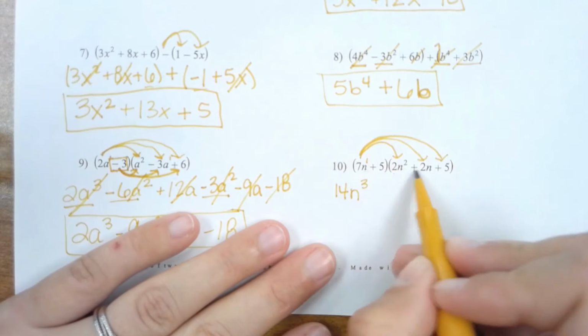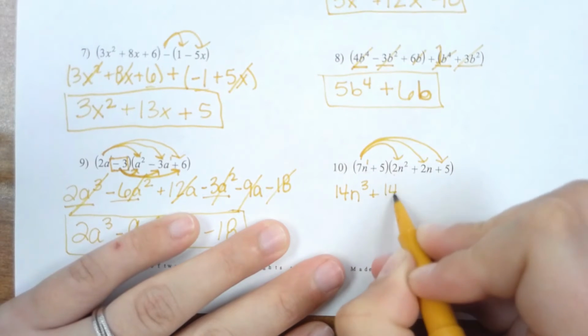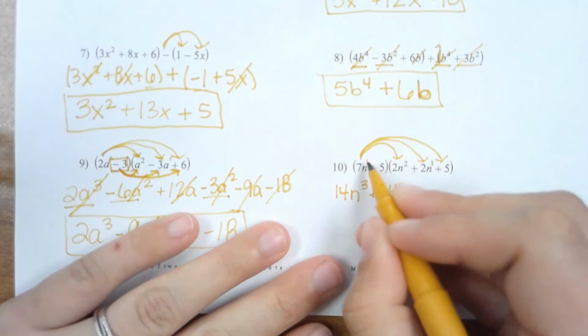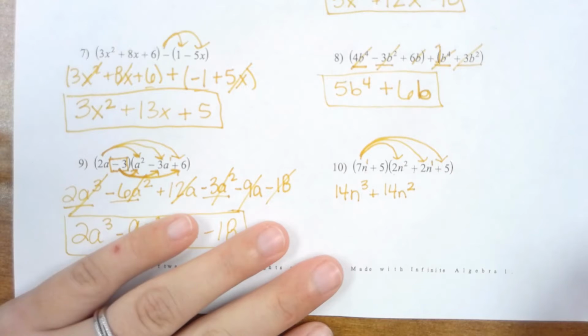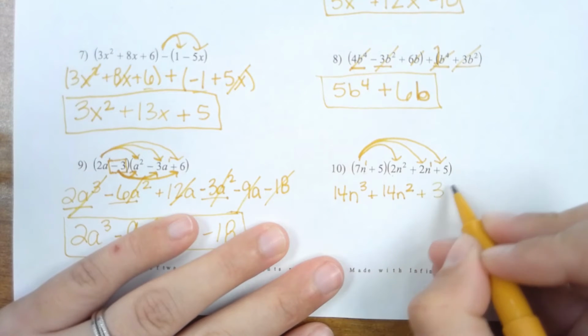Then your 7n times your 2n. So 7 times 2, again, is 14. And then n to the first times n to the first, just add your exponents, would be n to the second. And then 7n times 5 would just give you a 35n.